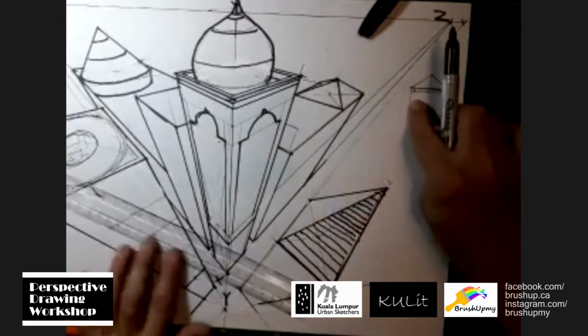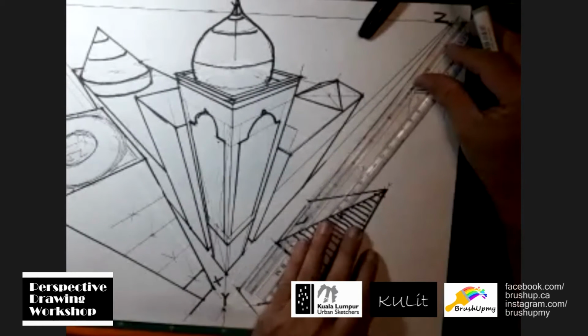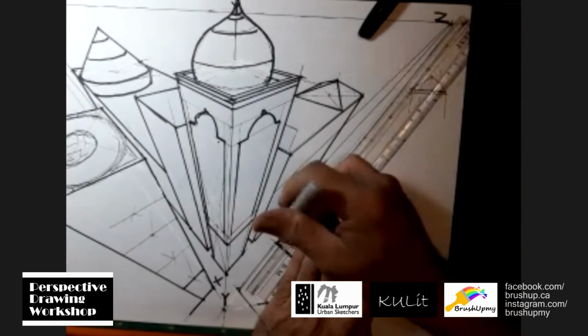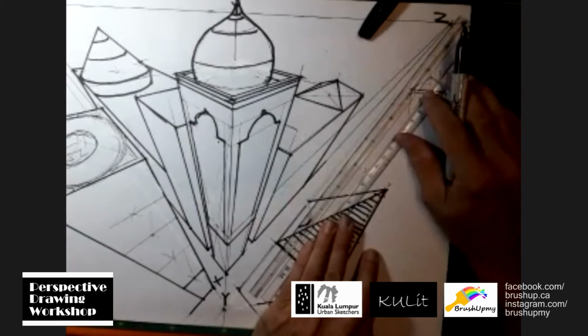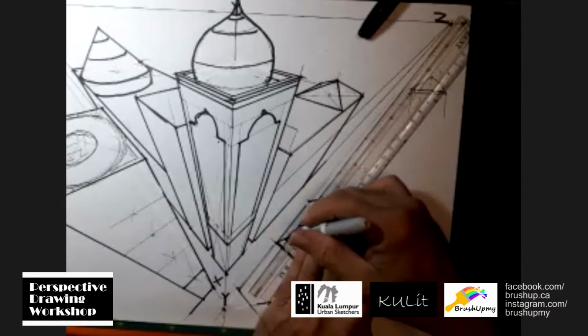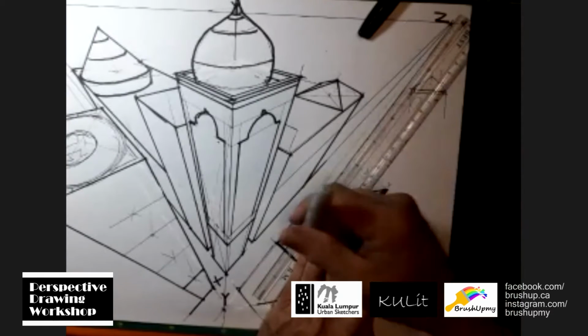Sometimes when you're lazy, you can put a pin here. If you have a pin and you have a soft board, you can put a pin here and just pull from here.